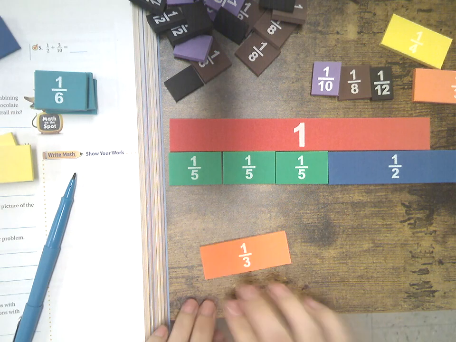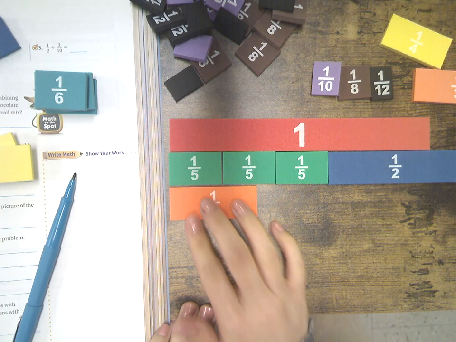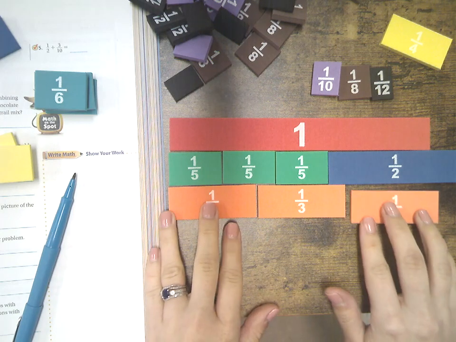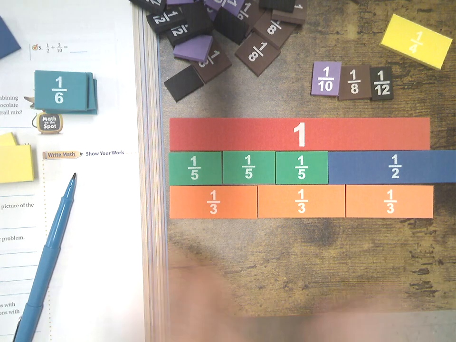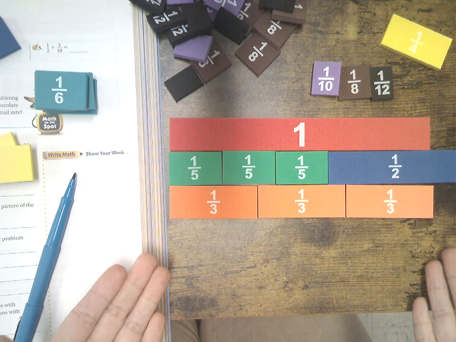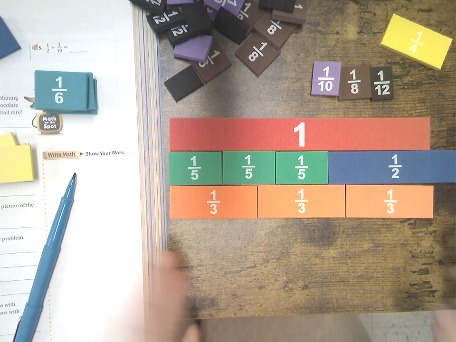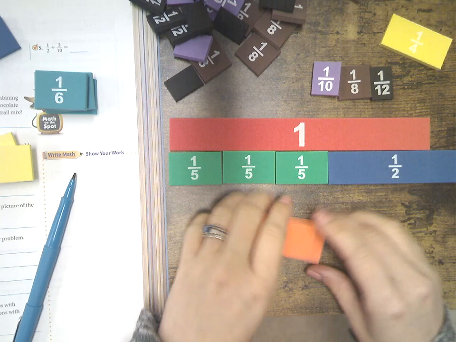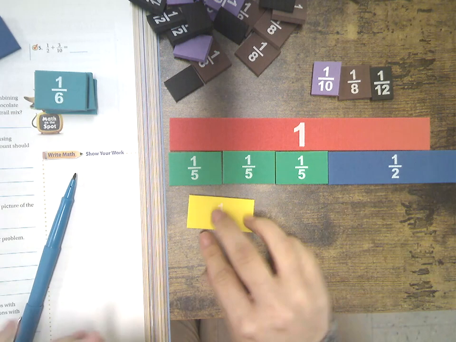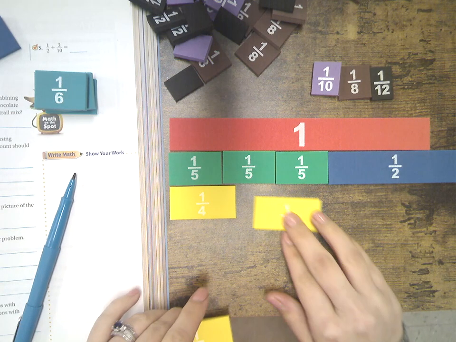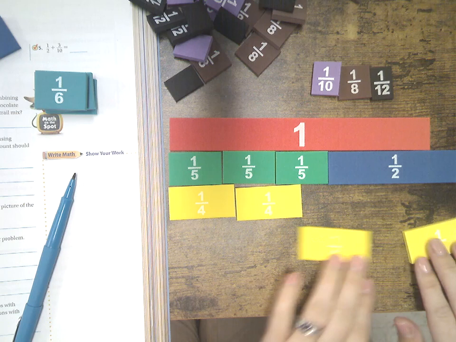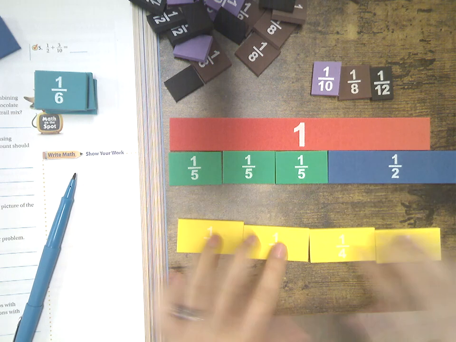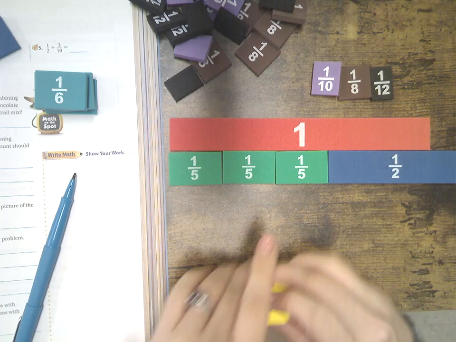Then I can go to 1/3. That's the next largest fraction strip. Do 1/3, third, third. And I'm still not getting to where I want to be. It's too small. It's not enough to measure up to my two addends. So then I go to fourths, still not getting to where I need to be. I have to keep going.